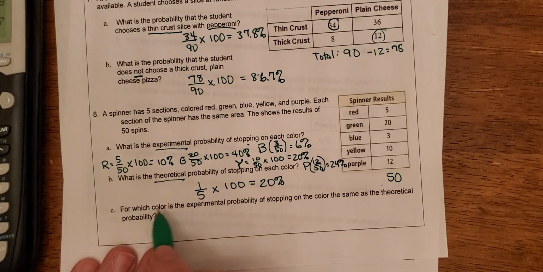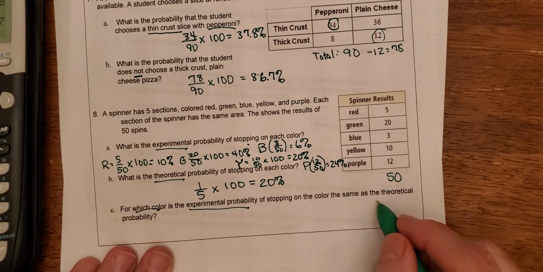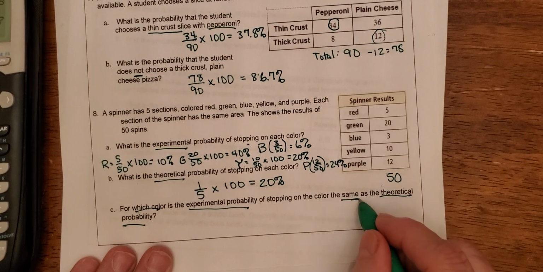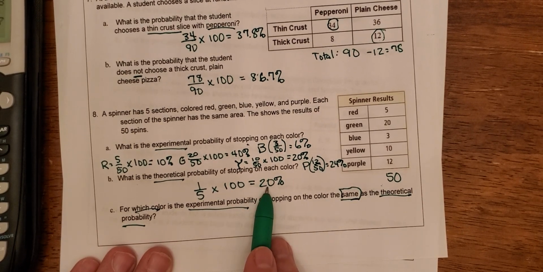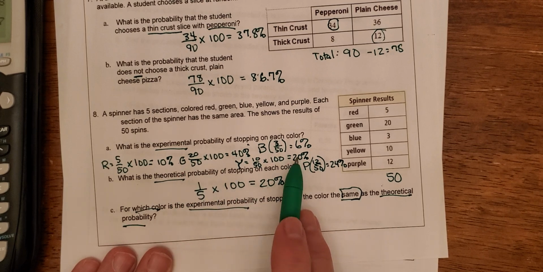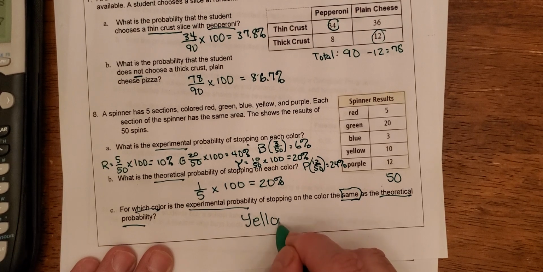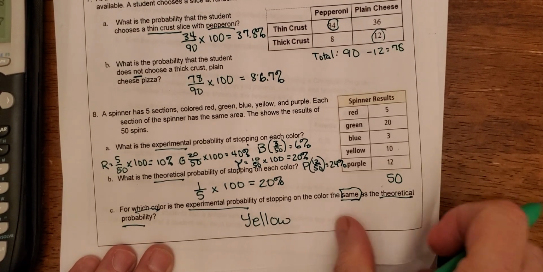Okay, so down here it says which color is the experimental probability and the theoretical probability where they're the same, okay? Which ones are the same? We know that theoretical is 20%, and if we look at all these, we find another one that has 20%, so that's yellow. So yellow actually worked out exactly according to theory, okay? Next.